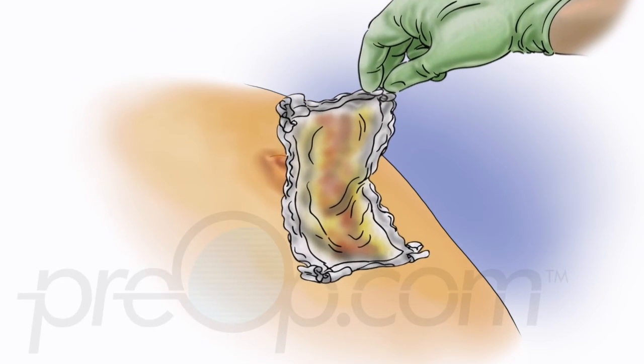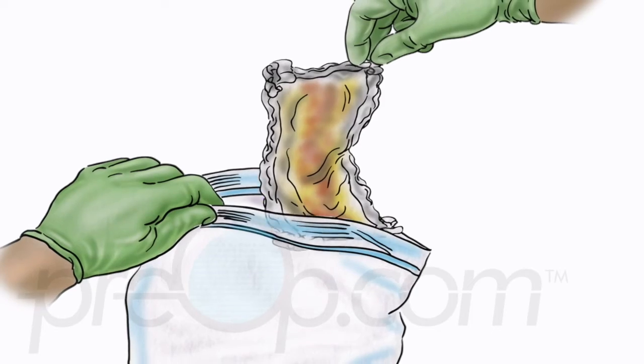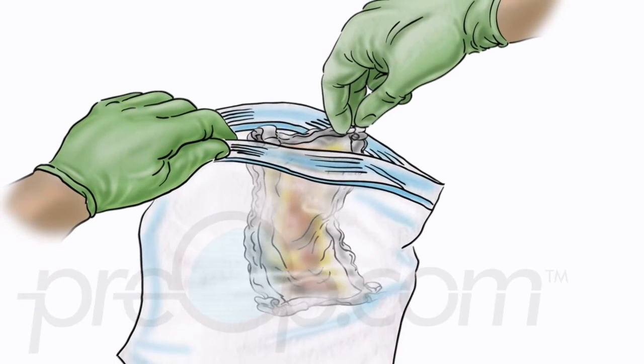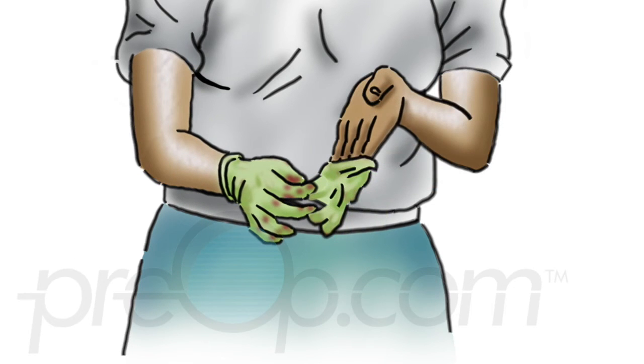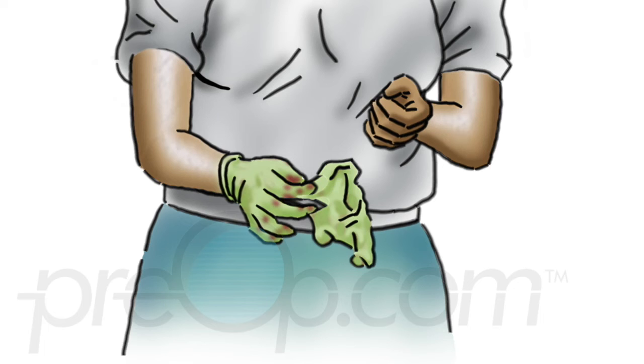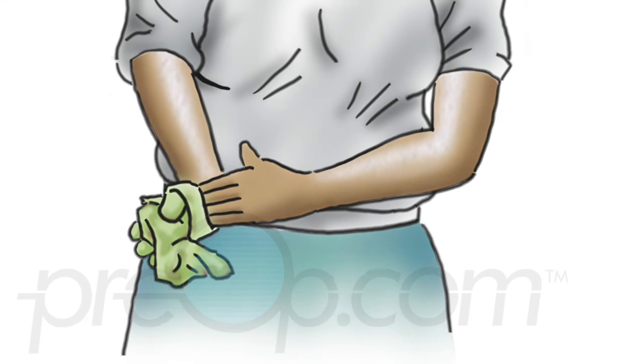Lift the tape and dressing off together. Check the dressing for drainage and odor. Place the dressing and tape in a sealed plastic bag before putting it in the trash. Remove your gloves. You may need to change them sooner if they are dirty and you need to touch something clean, or if there is a tear or hole in your glove.